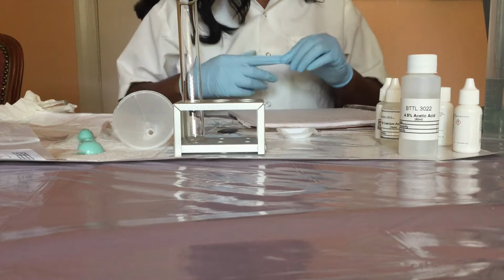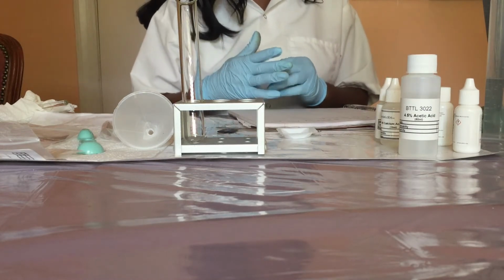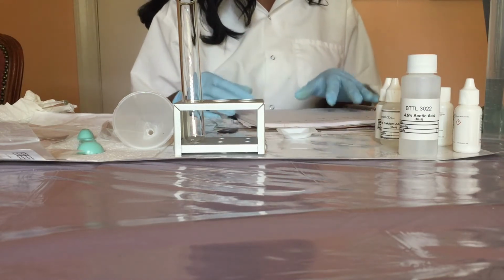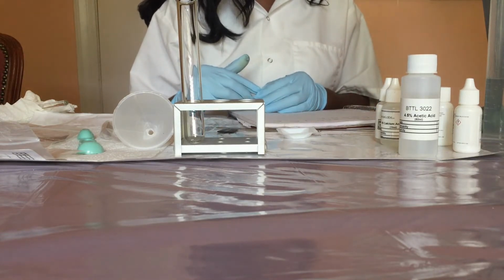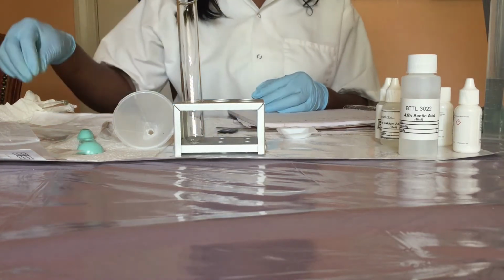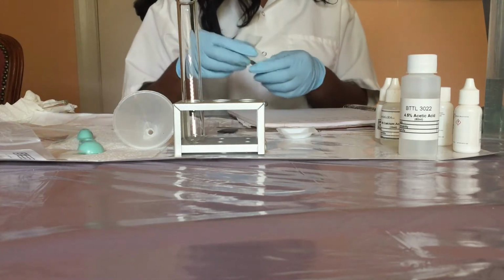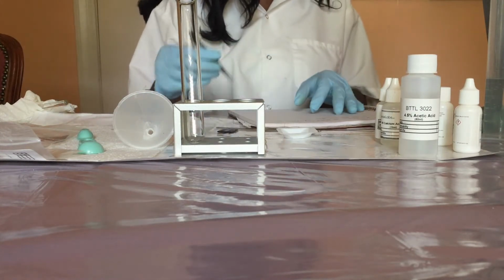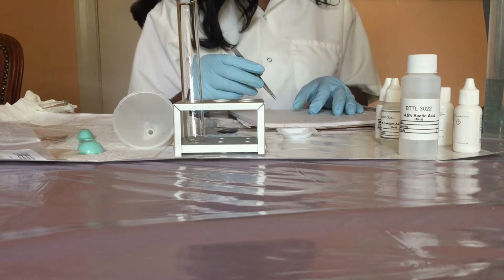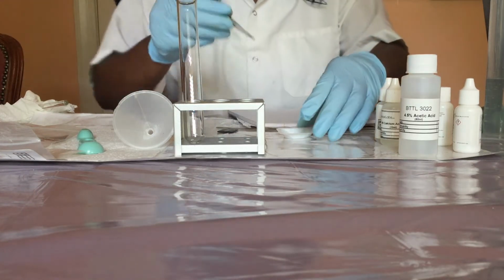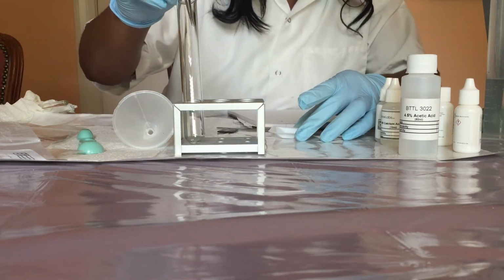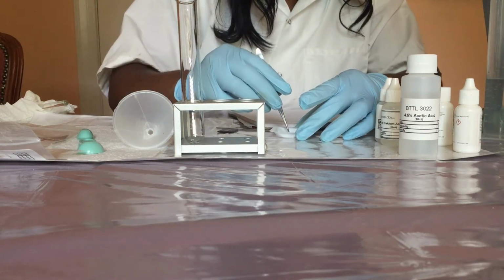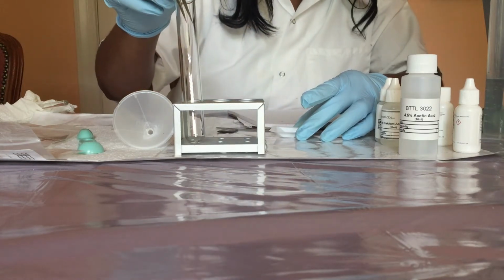Now, there are a few precautions that you need to follow when handling barium chloride. First, do not breathe the vapor and avoid getting it into your eyes, on your skin, or on your clothing. So in part 3, we're going to use a metal forceps to place 5 large grains of Epsom salt into a test tube.